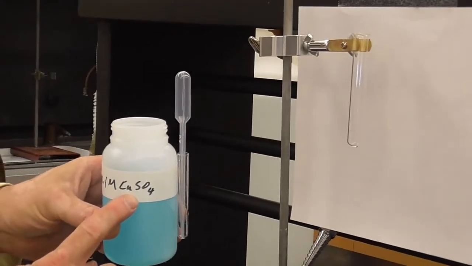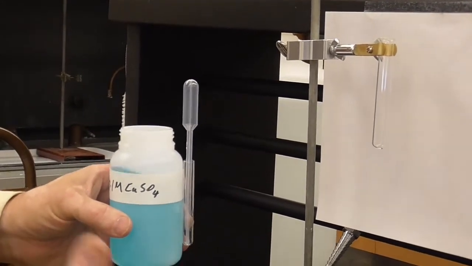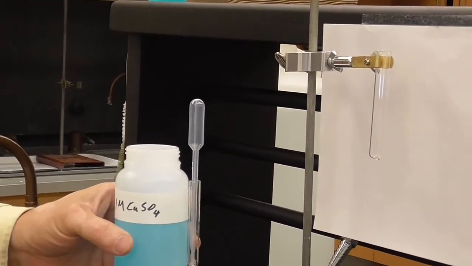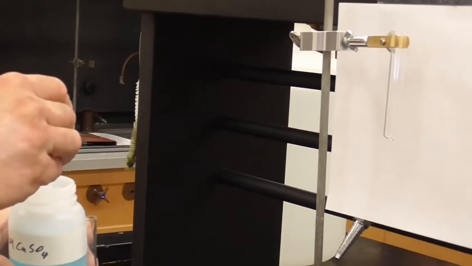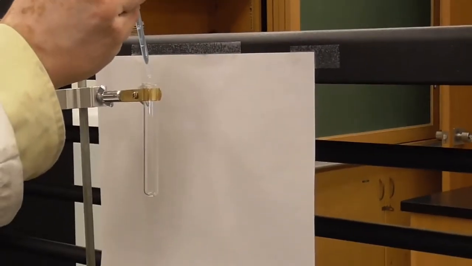Why are we using copper sulfate? Because we can't just put copper 2+ in solution. There's no bottle of copper 2+. It's going to have a counter anion. The sulfate serves as that. So this is just a way to get the copper into solution. So 20 drops. Okay, here we go.